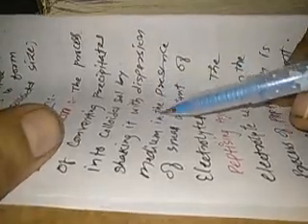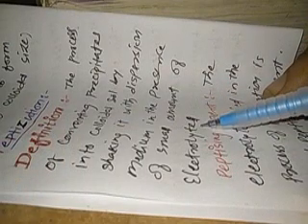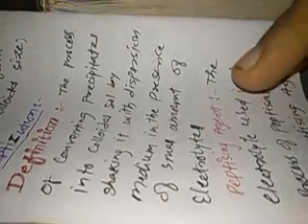Then we have the next method, which is known as peptization. Let us understand the definition of peptization. It is the process of converting precipitates into colloid by shaking it with dispersion medium in the presence of a small amount of electrolyte. We have just seen this method: this FeCl3, when added to water, produces the Fe(OH)3 precipitates.